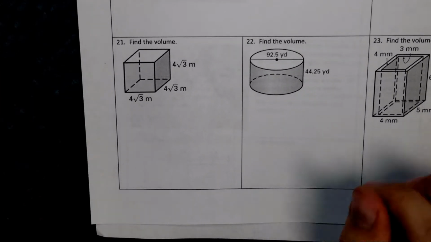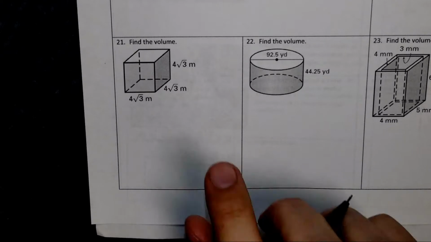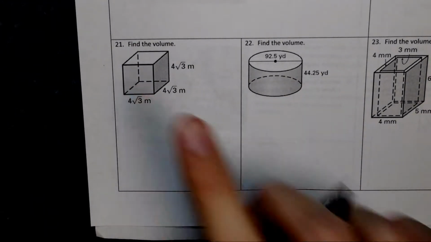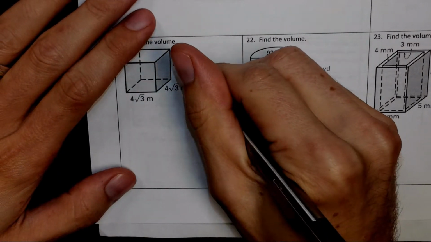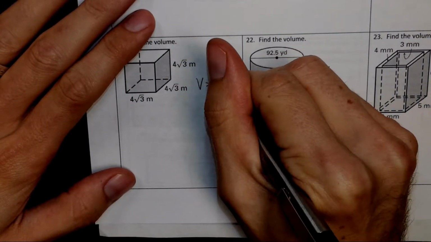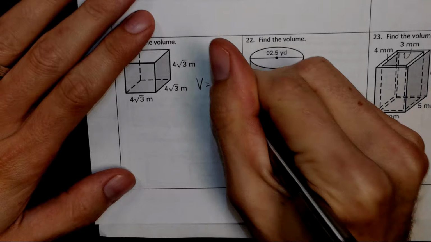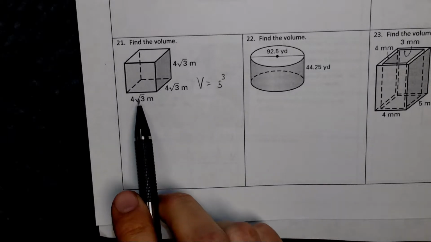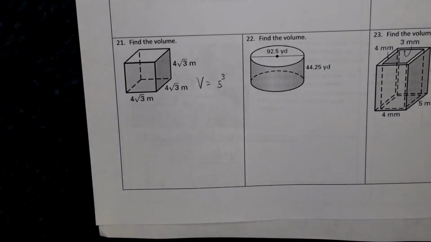We should talk about number 21. So the idea of this problem is simple. Find the volume of a cube. So the volume for a cube is, of course, the side length cubed. Simple formula. So it should be a simple problem, right? Well, that depends on how comfortable you are dealing with square roots.